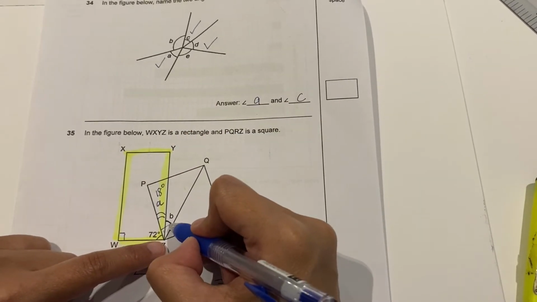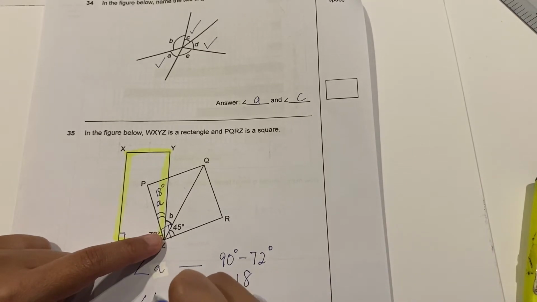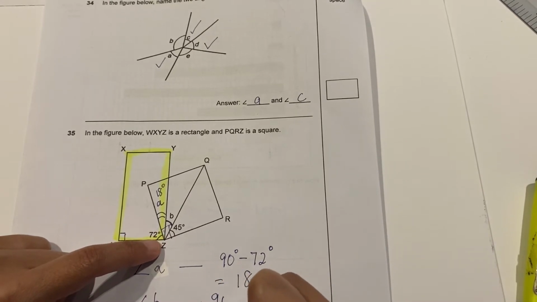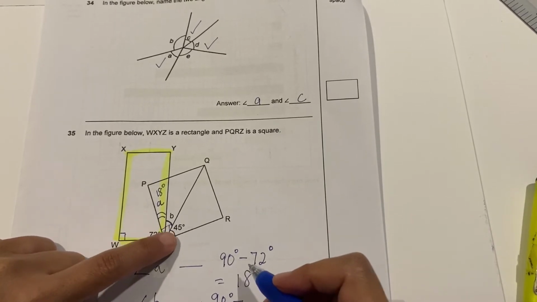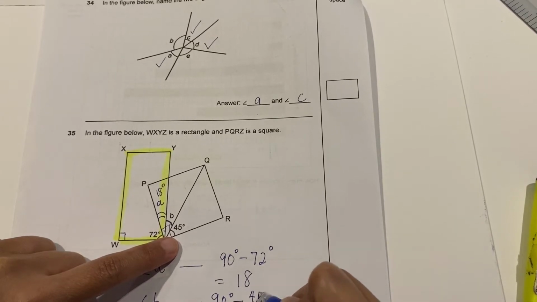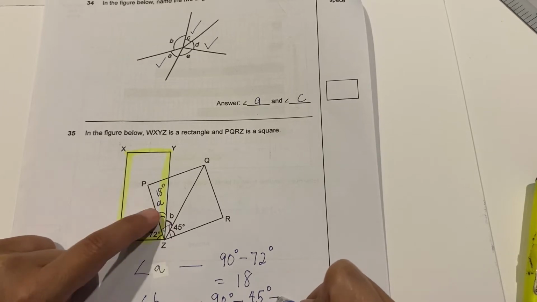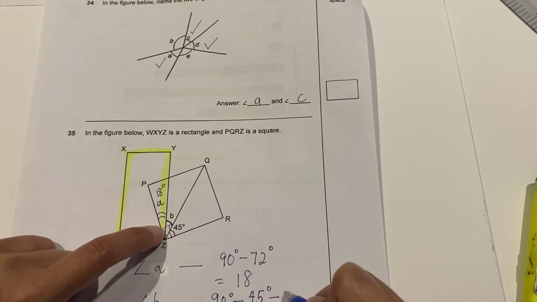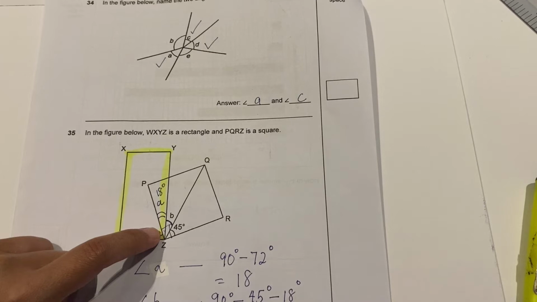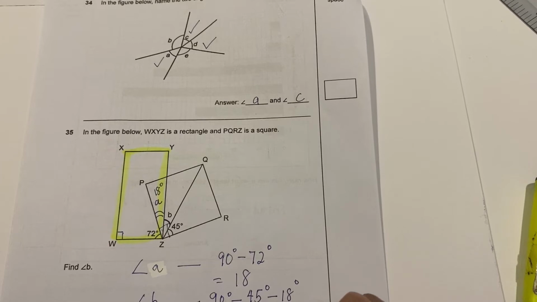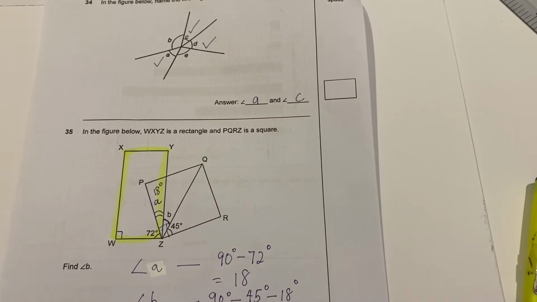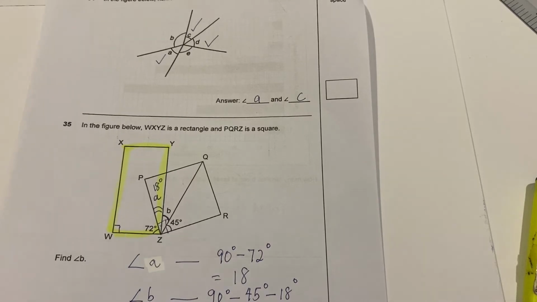Now this whole angle is 90 degrees, so your angle B will be 90 degrees minus 45 degrees minus 18 degrees. So your answer will be 27 degrees. Right, next.